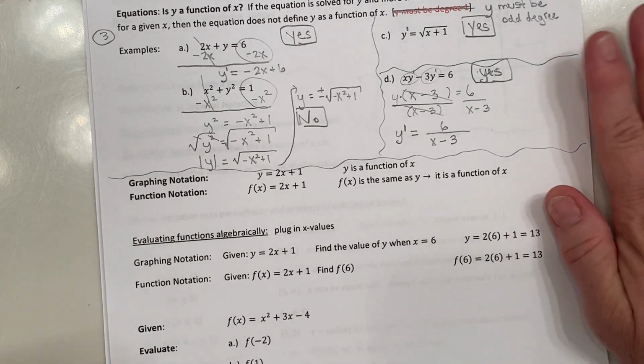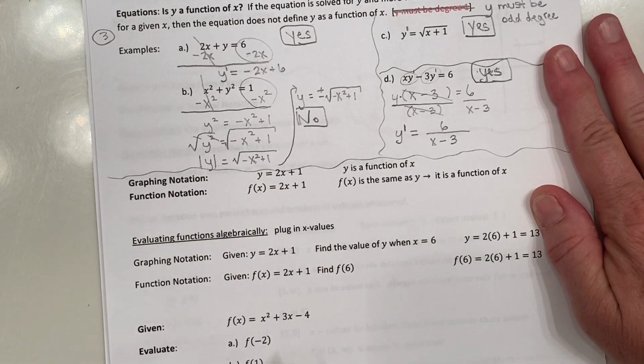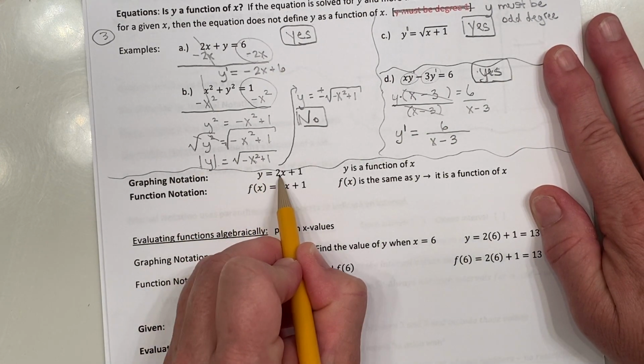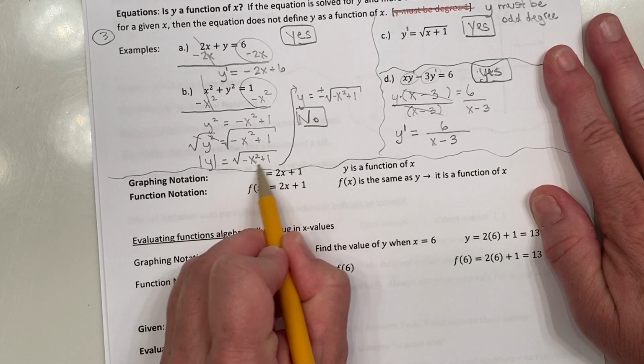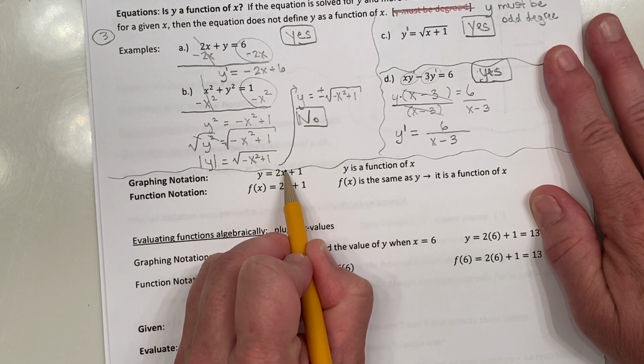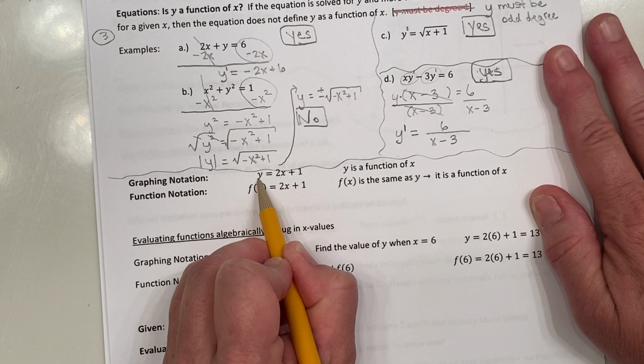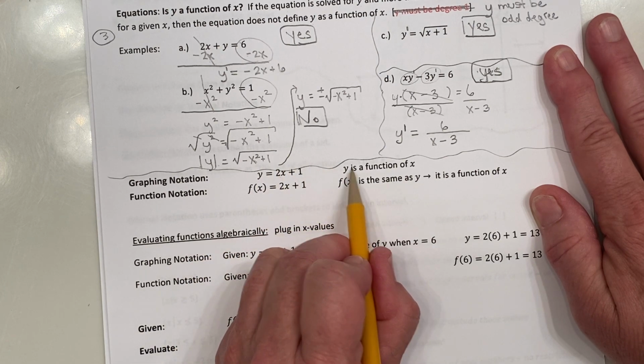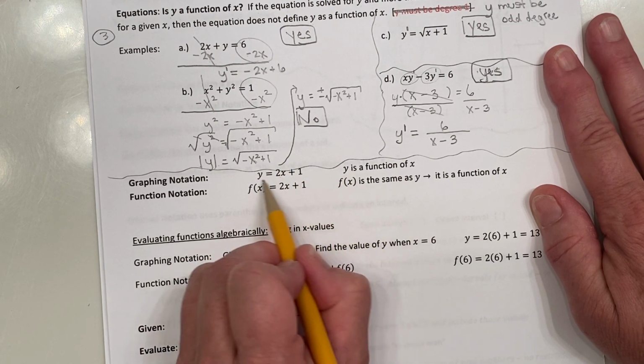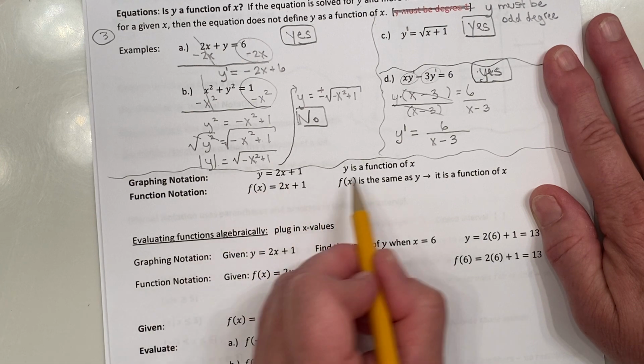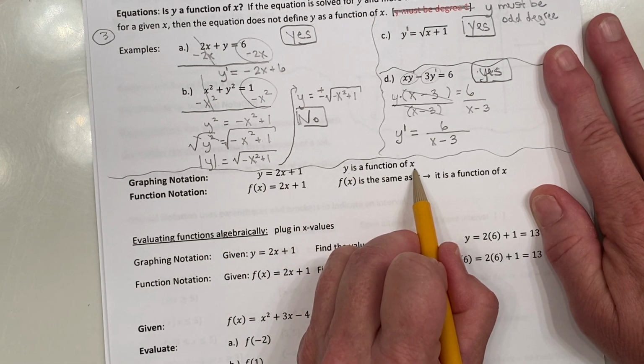All right, this is said right here to be in graphing notation, where you have y equals 2x plus 1. This is ready to be graphed, meaning I can choose x values, get y values, and then go to a coordinate plane and plot those ordered pairs to see what that graph looks like. Yes, y is a function of x.